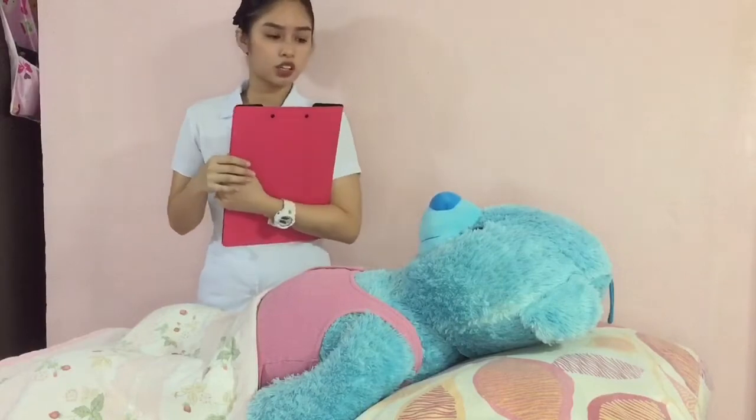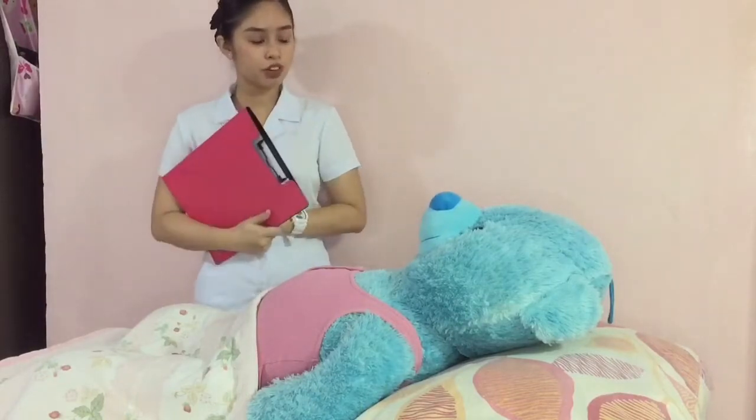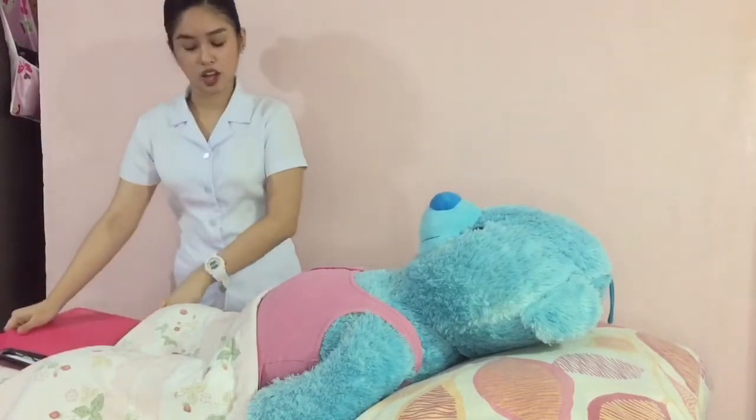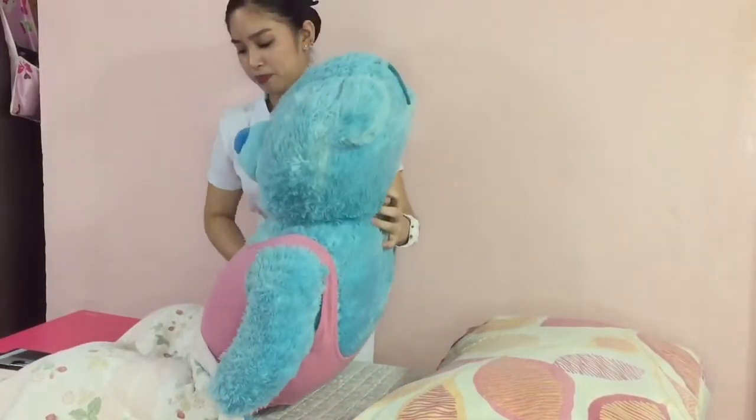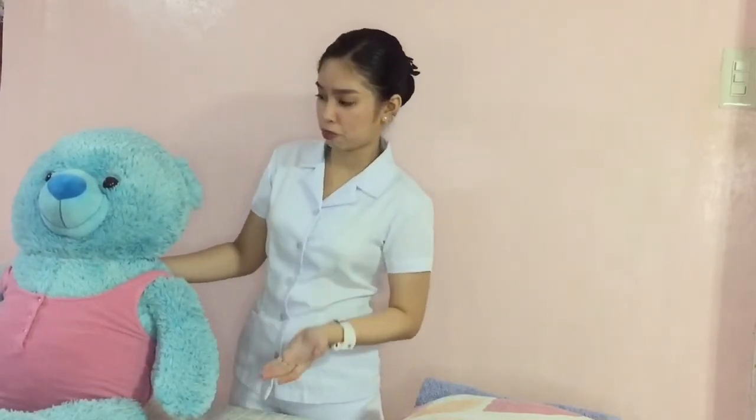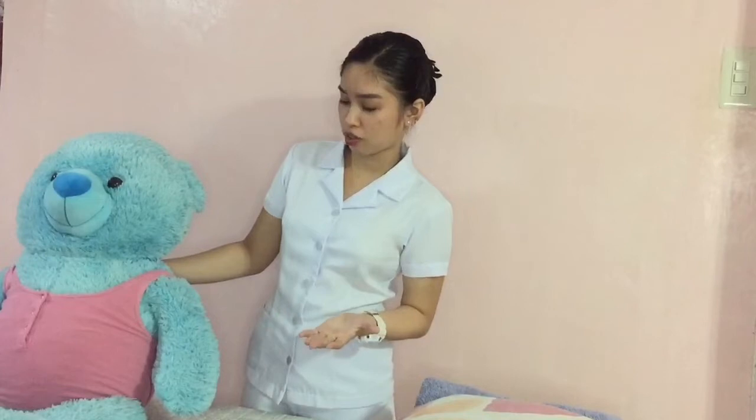So first ma'am, is it okay that we empty your bladder first? Sige, ma'am. Okay, so I'm going to assist you ma'am. So are we all good now ma'am? Yes, nurse. Okay, so as you can see ma'am, the curtains and doors are closed so that no other people can see us. So before we start the procedure ma'am, do you feel pain or are you uncomfortable? Dili man, ma'am. Okay lang man ko. Okay, so that's good. So we are going to start the procedure in a few minutes.